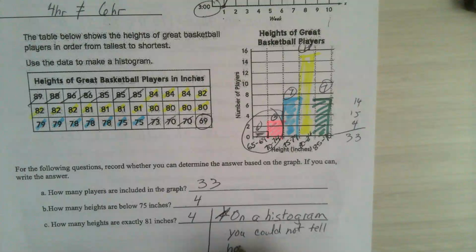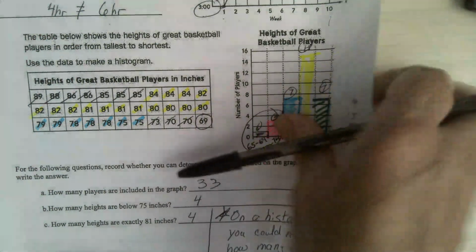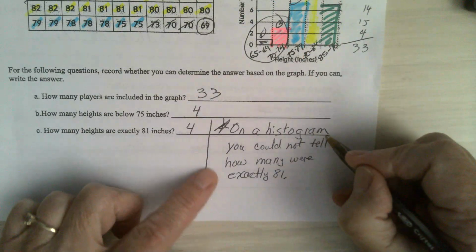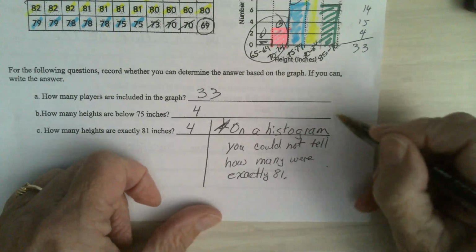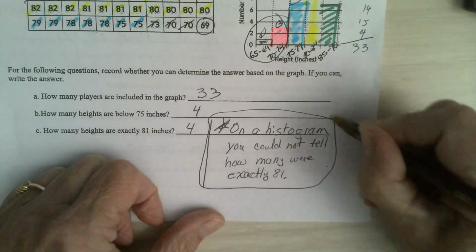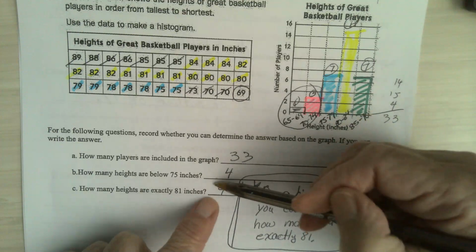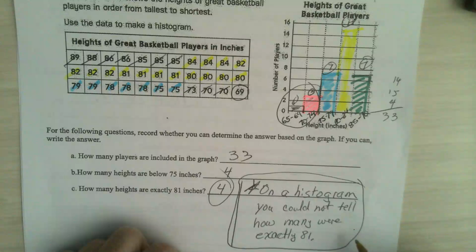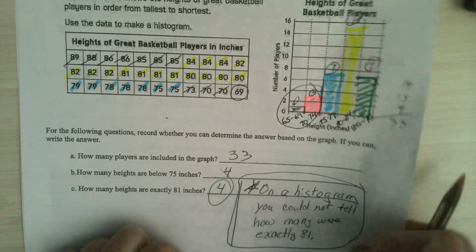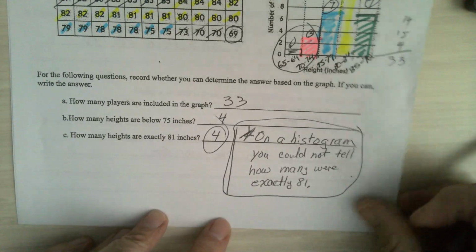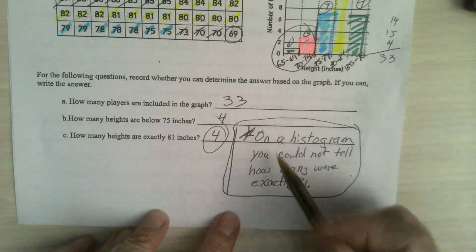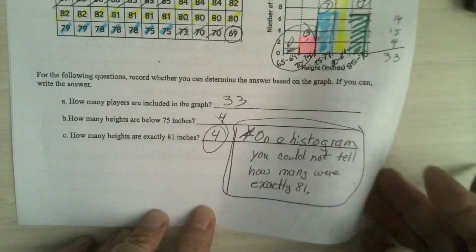How many were exactly 81? Okay, let me just scoop that up. So on a histogram, you could not tell how many were exactly 81. But with an exact chart, a data chart, you could. There were 4 of them. But if you didn't have the data chart, you wouldn't know. Okay? Does everyone have that? Because on your test, you don't have the data chart. You have to look at a histogram to answer that question, and the answer will be no, because on a histogram, you could not tell.